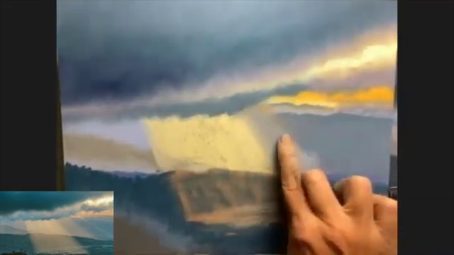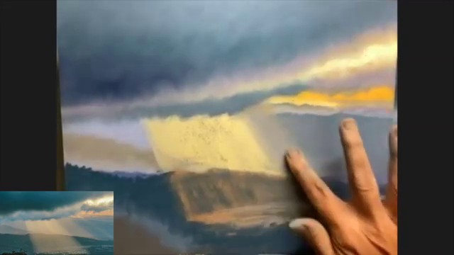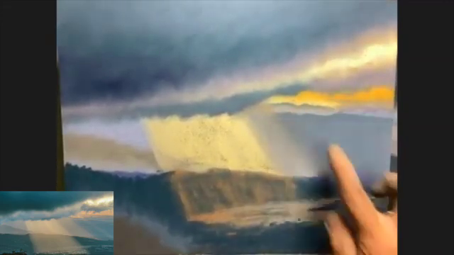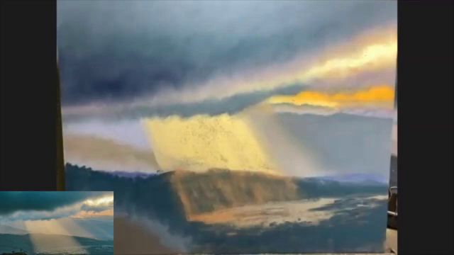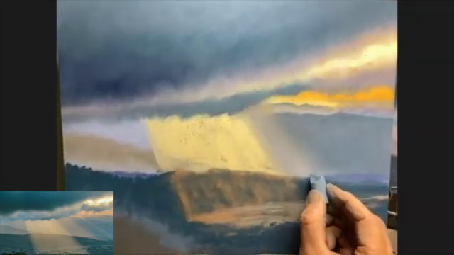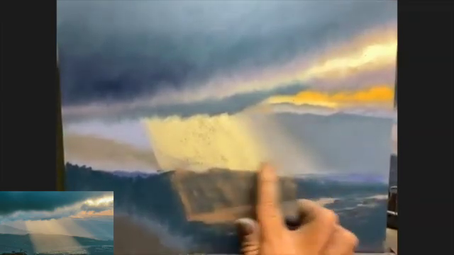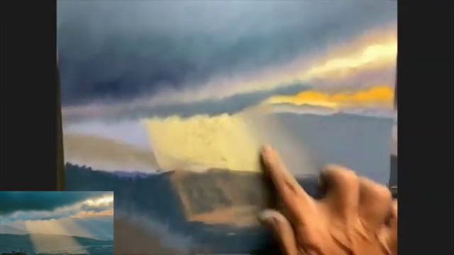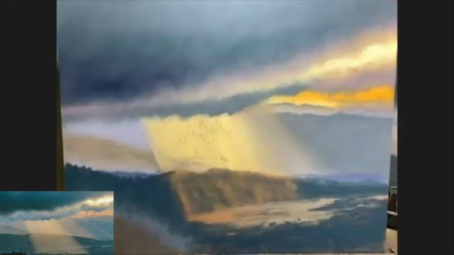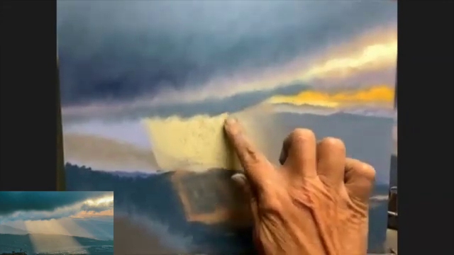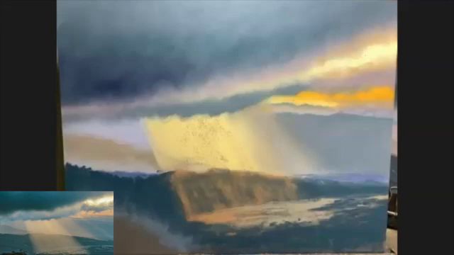Okay, I feel like I've got most of that atmosphere. I just need to blend this one edge, make sure it's soft, so that there's a gradation. I want to soften that. I want to make sure that the edges in the town look hard. I want to soften the edge of the rain. Create a gradation there as well. Take that all the way up to the edge of the cloud. Very lightly touch.